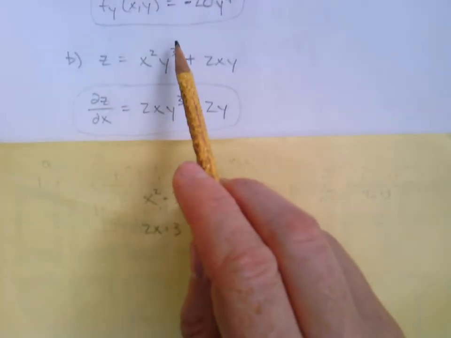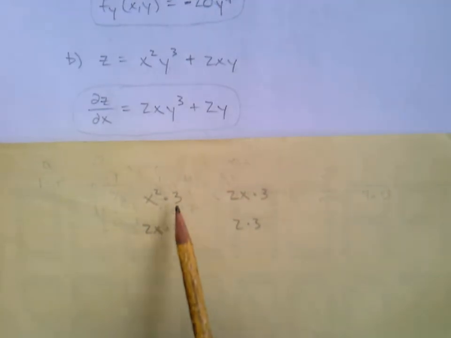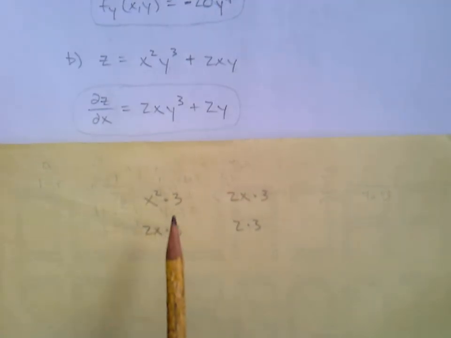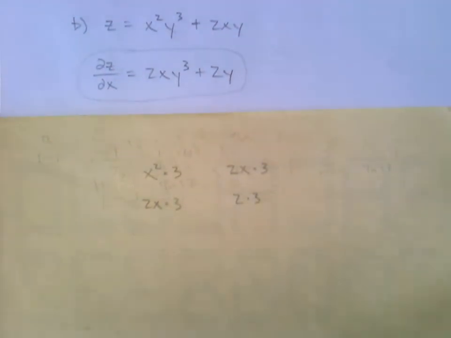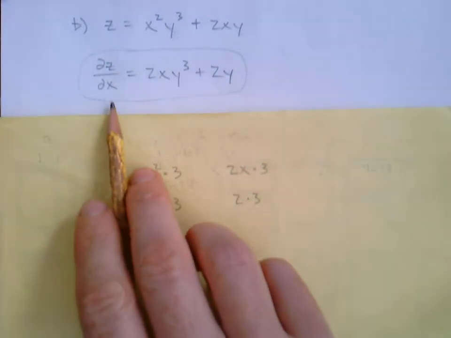And you can do it for the entire y cubed, x squared times 3. So that derivative, the 3 would carry along, and then the y would carry along. Bring your questions, of course, to the Zoom meetings, if there are any. Maybe it makes perfect sense to you. I don't know. Let's do the derivative with respect to y.